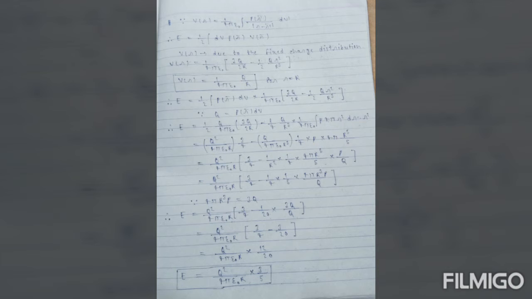Let's see if we have taken care of all the terms. 1 half and 1 half gives me 1/4. This we have taken care of. q over r cubed, 1 over 4 pi epsilon 0, which is taken care of here, and then rho times 4 pi r square dr. This is fine.